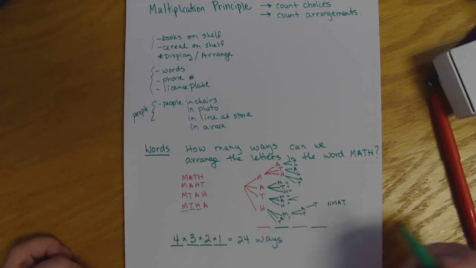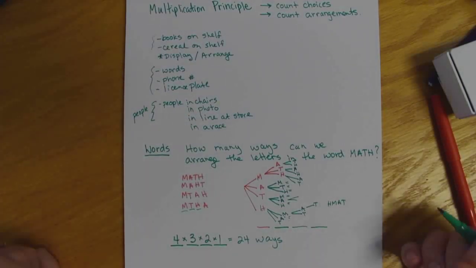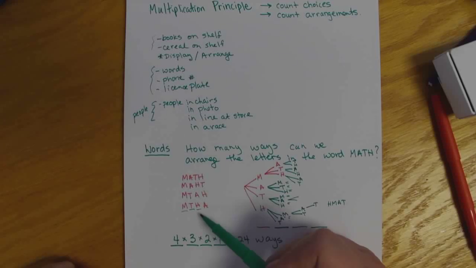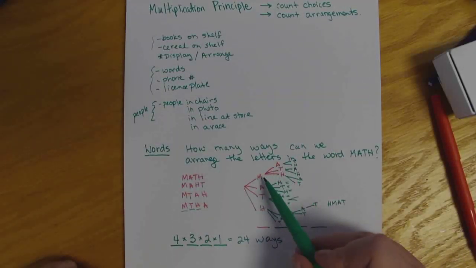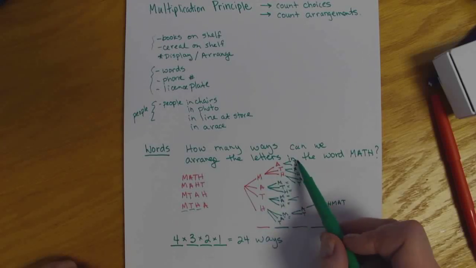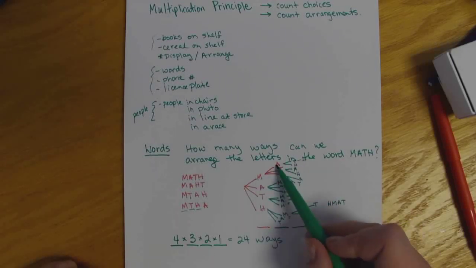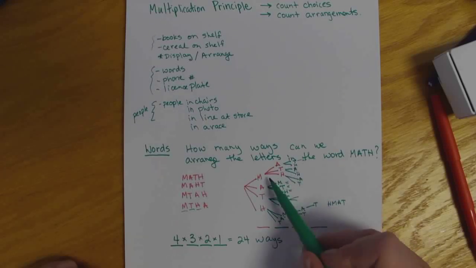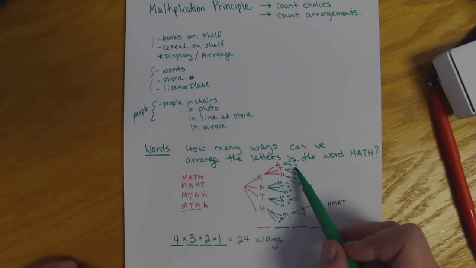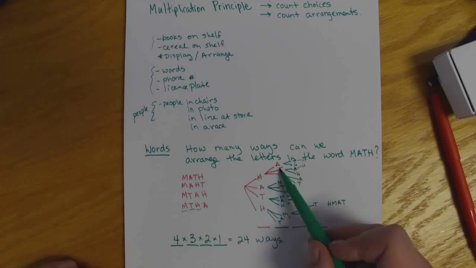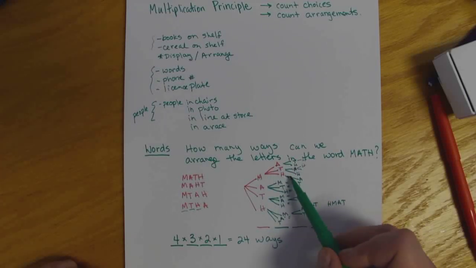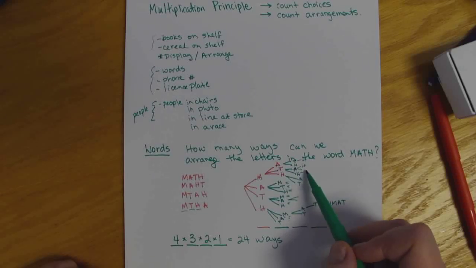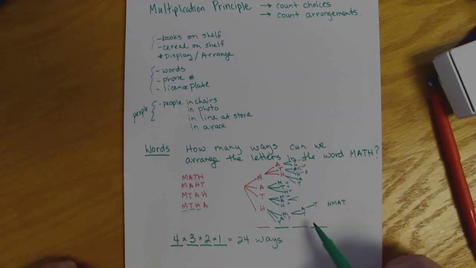So I could list those 24. I have 4 of them down here. Not doing it in a very good order, but if you did want to list them all, M-A-T-H, M-A-H-T, M-T-A-H, M-T-H-A, and so on. So if I filled it in, I could read them all off of here.